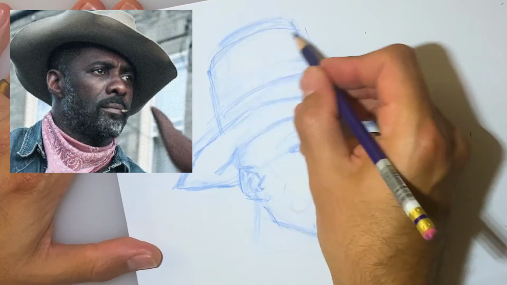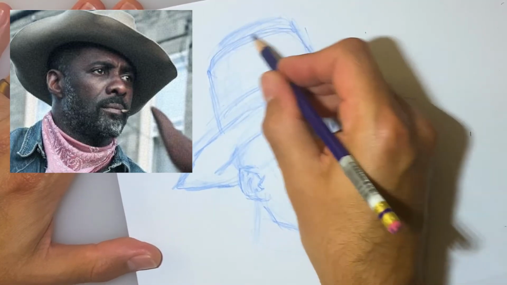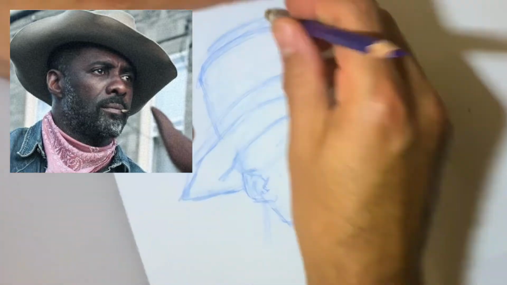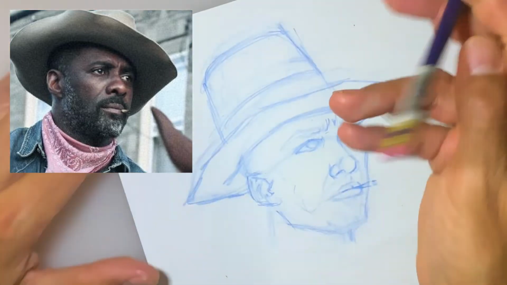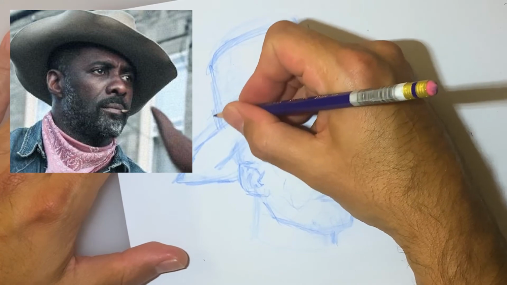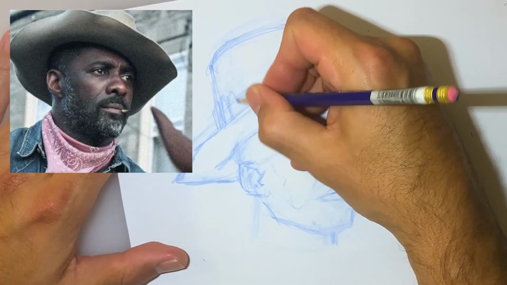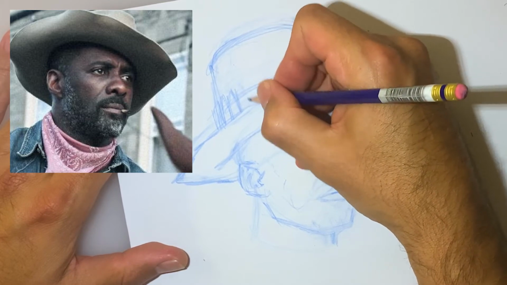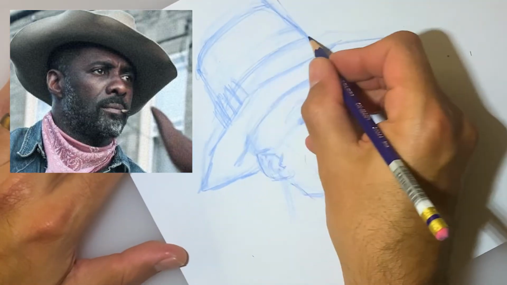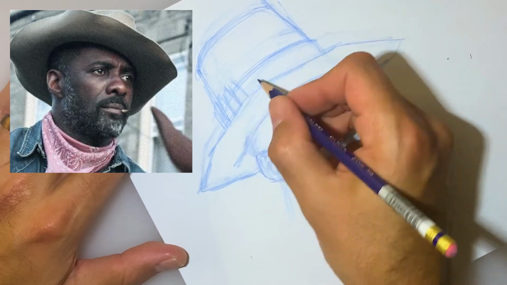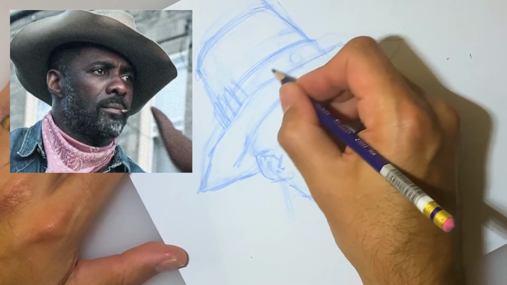Maybe move it down just a little bit. Not quite so tall. Okay, sticking the bullets back on the side here. There's little special rounds up there. There's a strap. I want to make it look like it's overlapping the edge of the hat, and put the studs on.